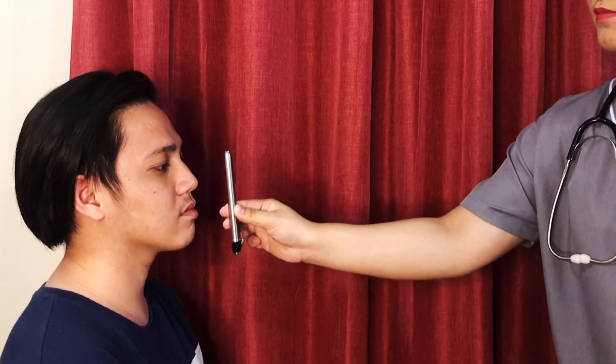And now, let us proceed to test the pupillary accommodation and convergence. Sir, can you please stare off on a distant object? And I will bring my pen light closer to your nose. Sir, based on my observation, the pupils constrict and the eyes converge while bringing my pen light closer to your nose, and it's a normal finding.